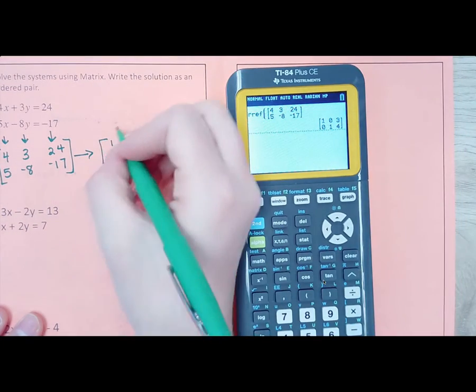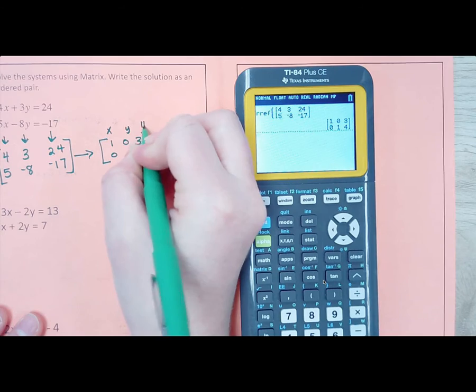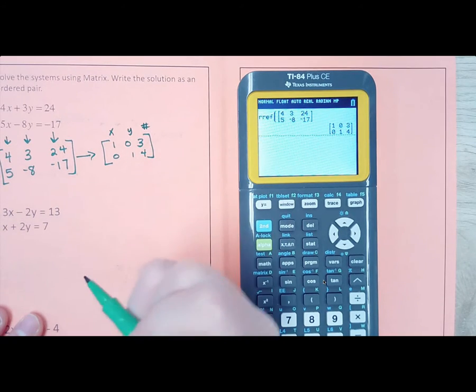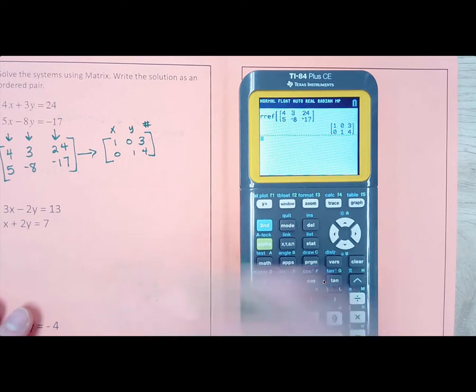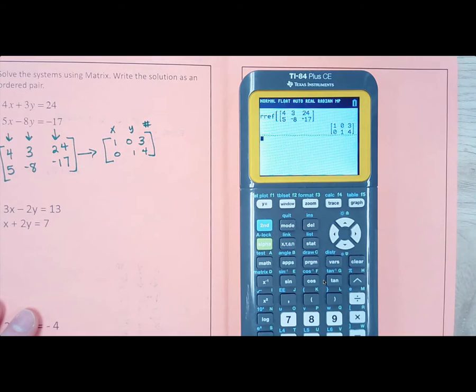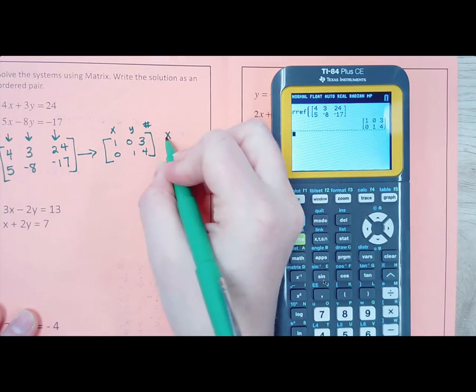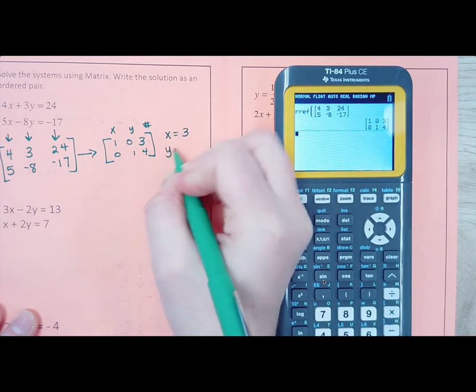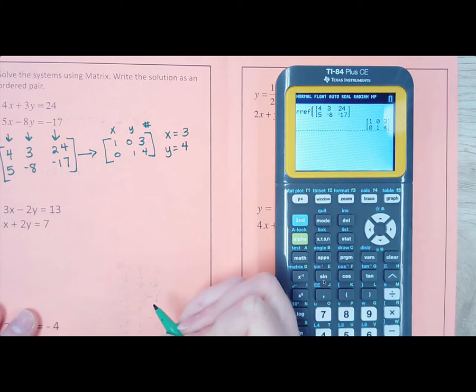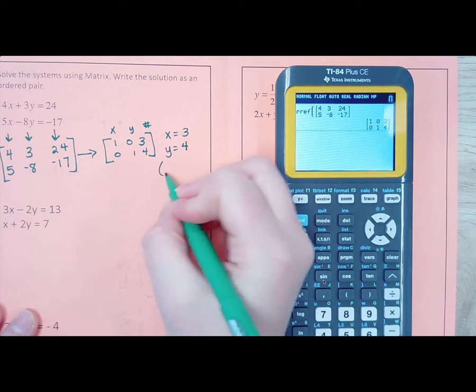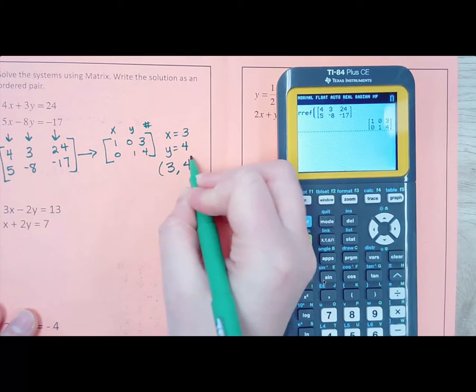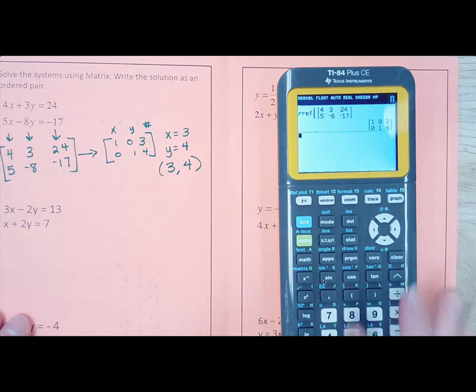A whole lot quicker. So X, Y, and a number. I just learned this method just recently. I didn't know you could do it either. We were doing it the long way before. So X equals 3, Y equals 4. So then your solution where they intersect in the graph is 3, 4.